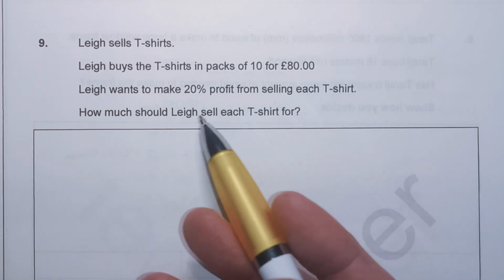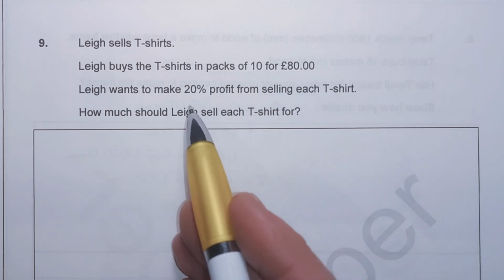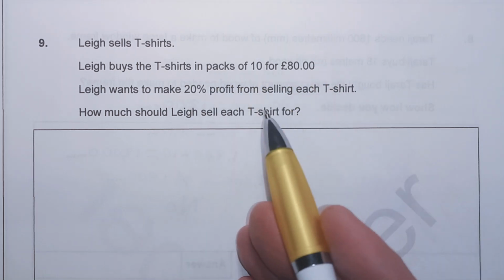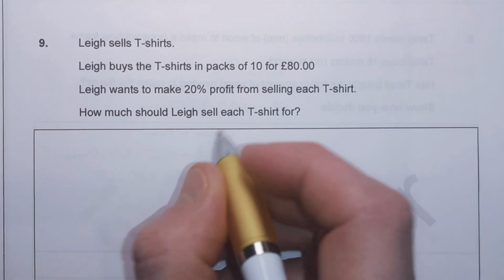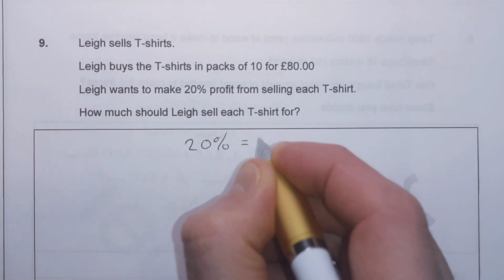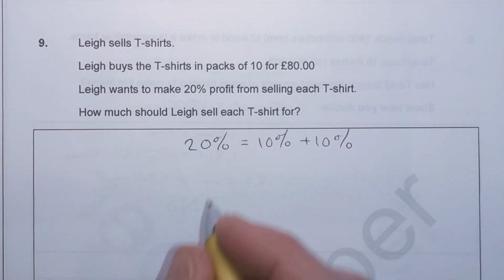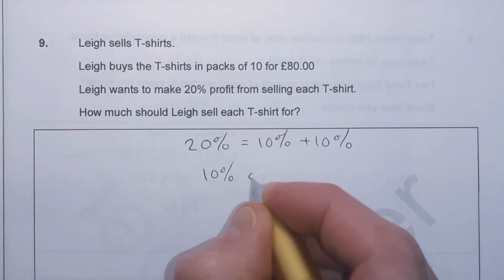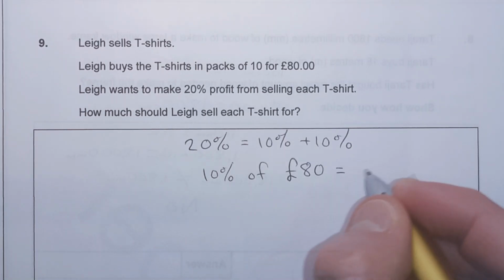So we can do it in two ways. We can work out the price for one t-shirt first and then add the profit on. Or we can add the profit onto all 10 t-shirts and then divide by 10 to find one t-shirt. Doesn't really matter too much. I'm going to work out the 20% profit first. So if we want 20%, well, I'm going to think of 20% as 10% plus 10%. And the reason I'm doing that is because I know that if I want 10% of £80, I just take the 0 off.